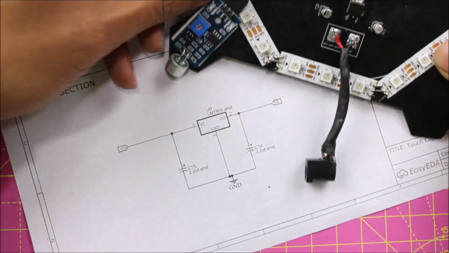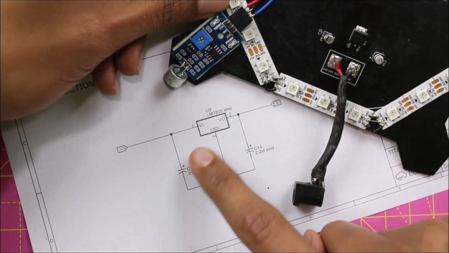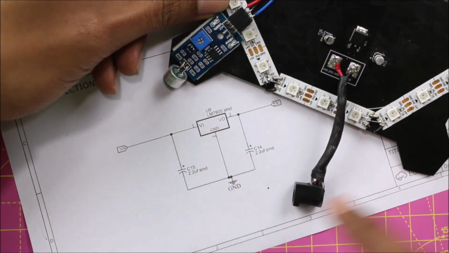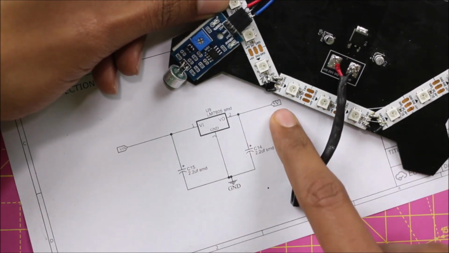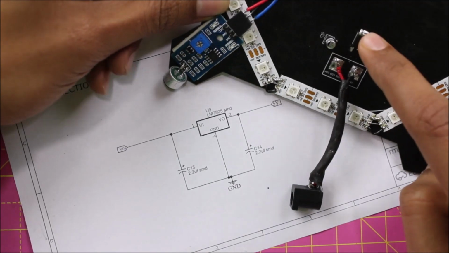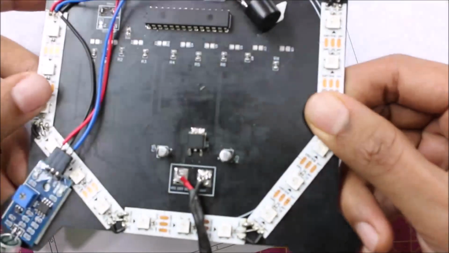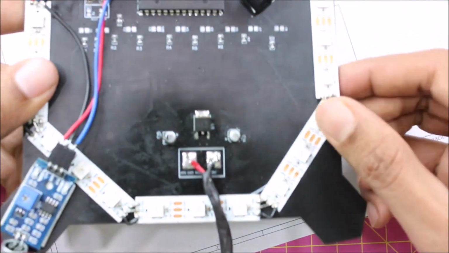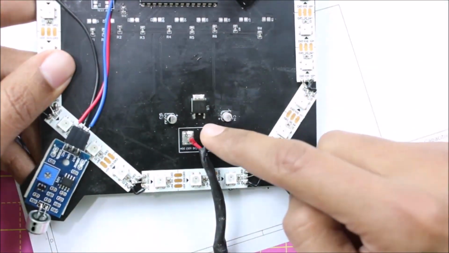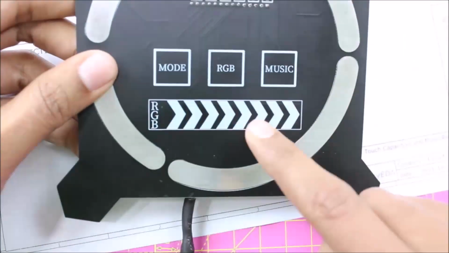As you can see, we have just used a 7805 IC to convert the input 12 volts to output 5 volts. You can see the 7805 here and 2 capacitors over here. Another thing you want to notice is we have not used the through hole type of 7805 or the capacitors, because if you use a through hole type, you will get holes over here.